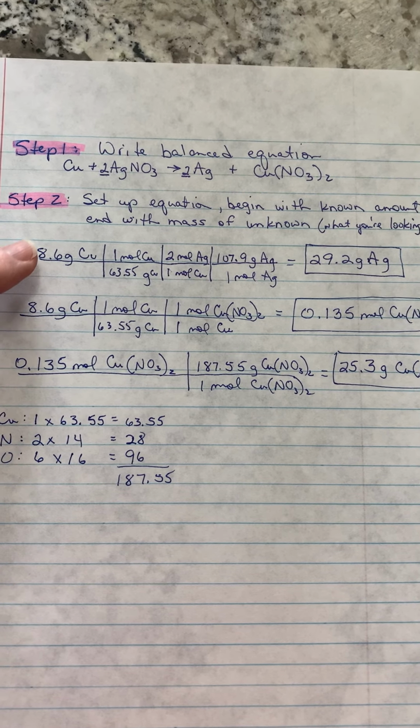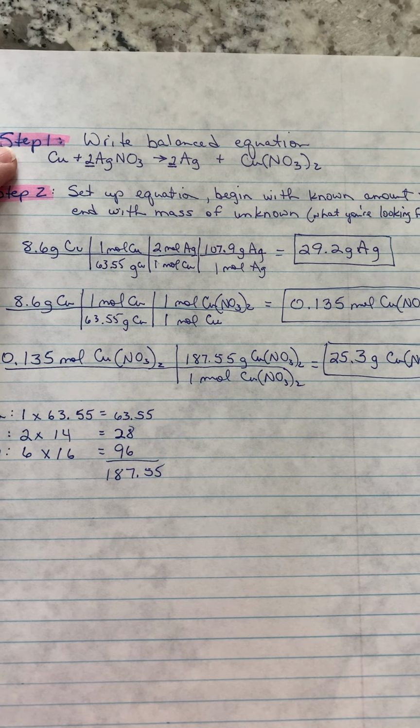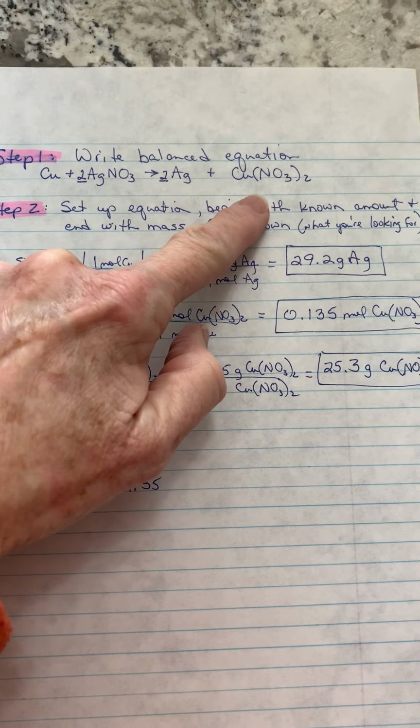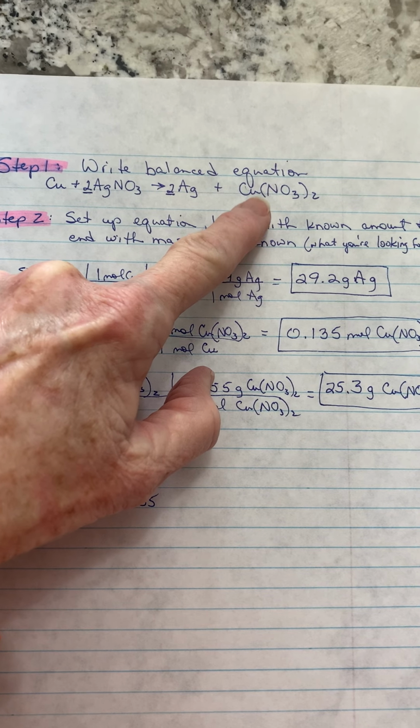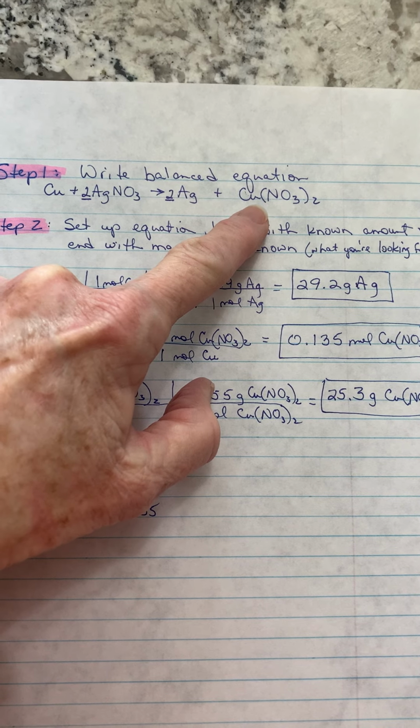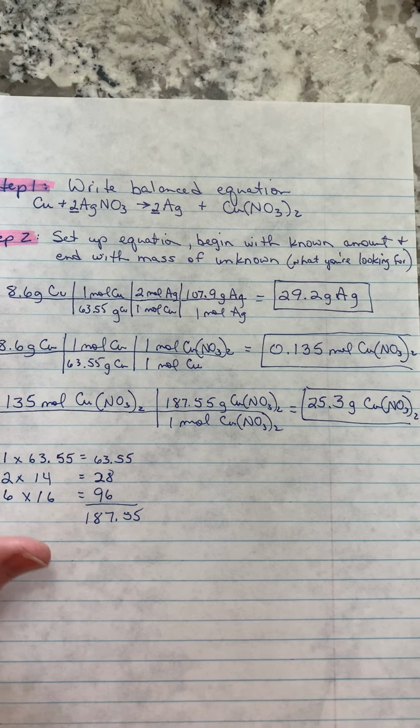If you look at the top, the very first thing you're going to do on every problem is write a balanced chemical equation. Remember to check and make sure you have the right formulas. You can always look these things up online. If you typed in copper 2 nitrate, you'll find that formula. That's a helpful hint.